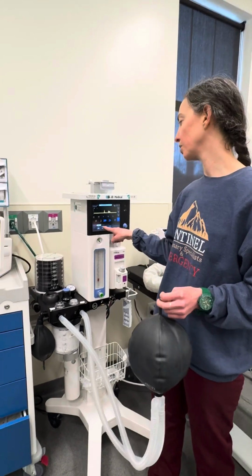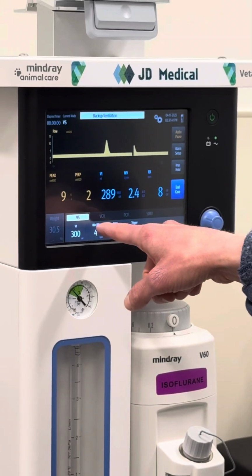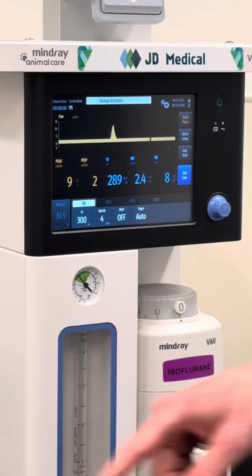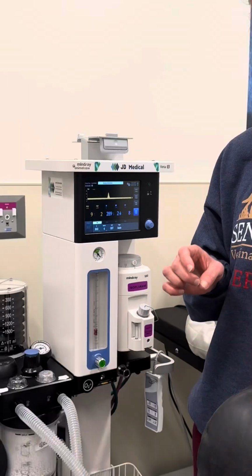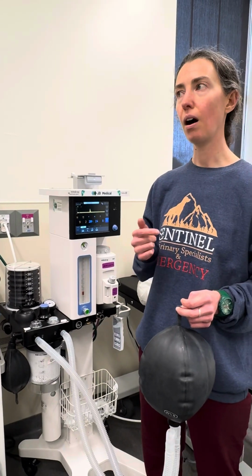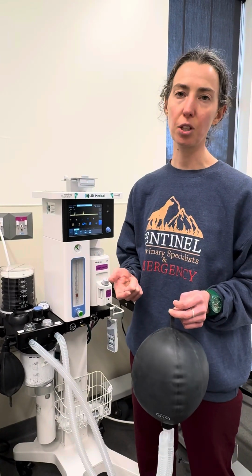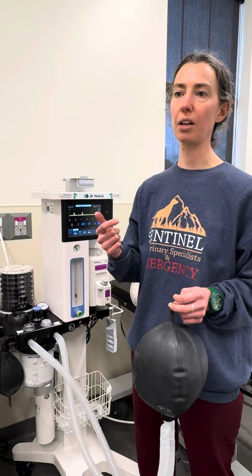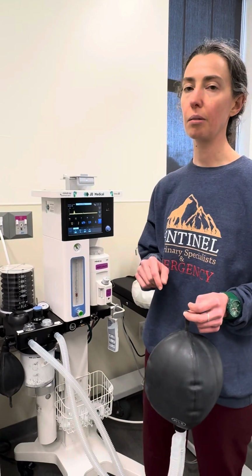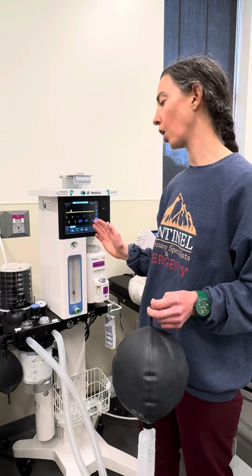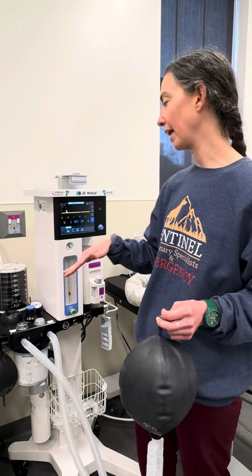And it has right here, it says minimum respiratory rate. And so you can tell it the minimum respiratory rate you want to have. So if the patient doesn't take a breath, it's going to provide that breath to the patient. And if the patient triggers a breath, it's going to help that patient breathe. So that's what the machine is going to be set on when you roll into the OR and you throw the ventilator switch to automatic.